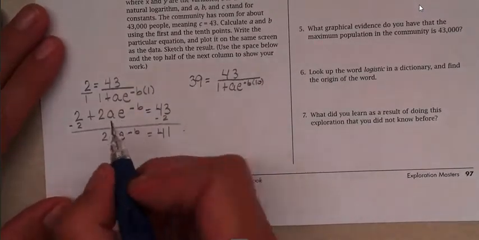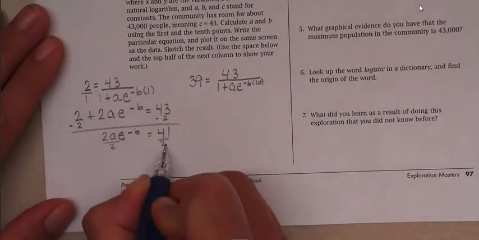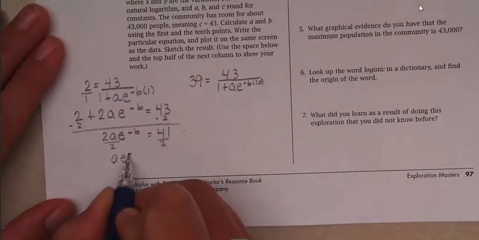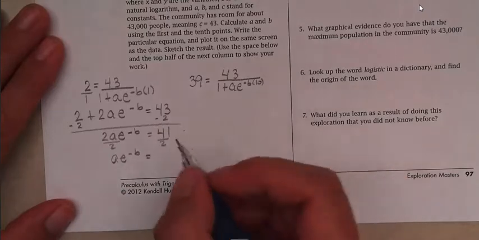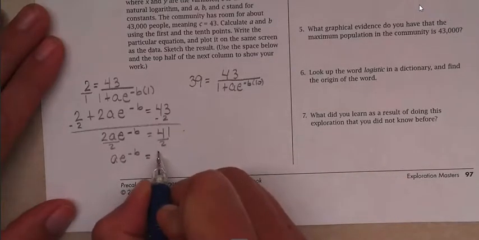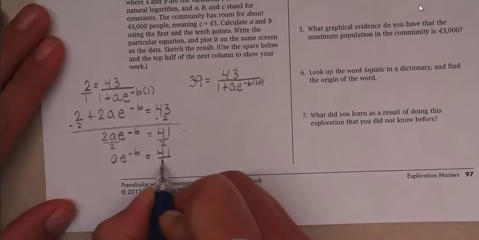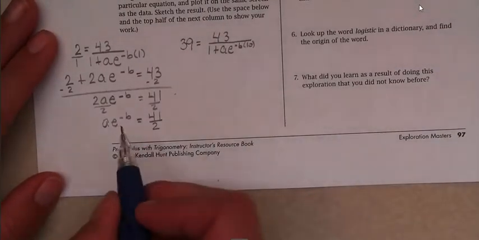I think then I can also divide by 2. I'm just going to leave it as 41 halves. We'll deal with that when we actually pull out our calculator.